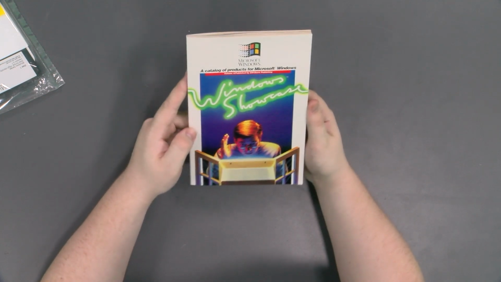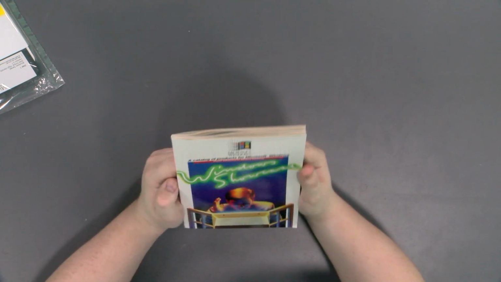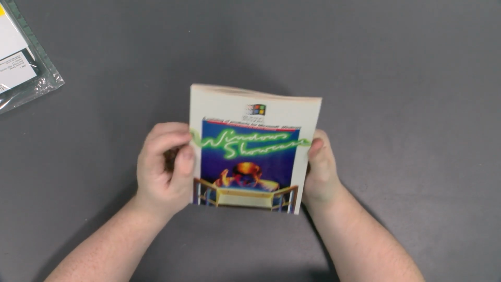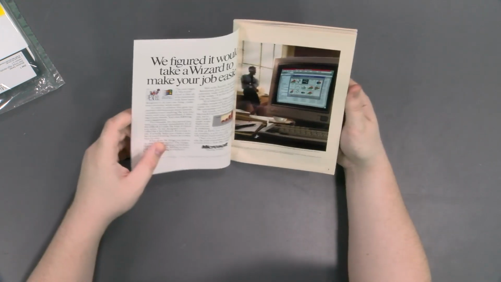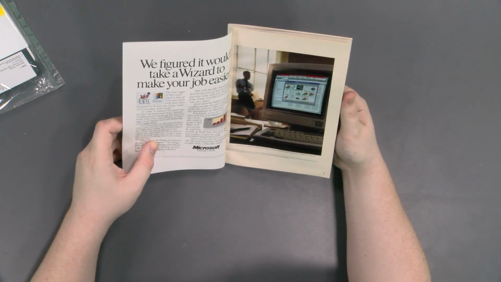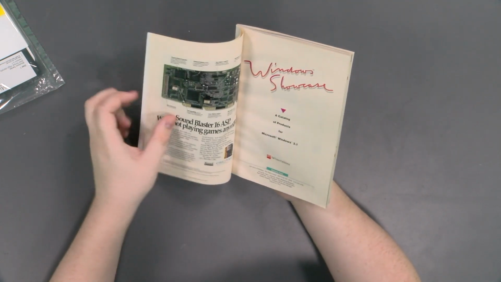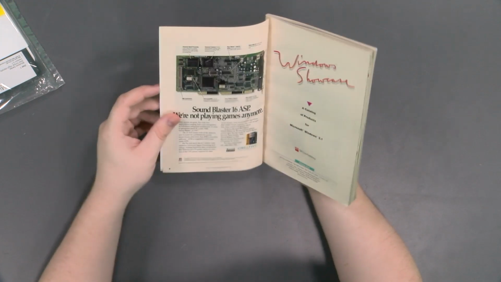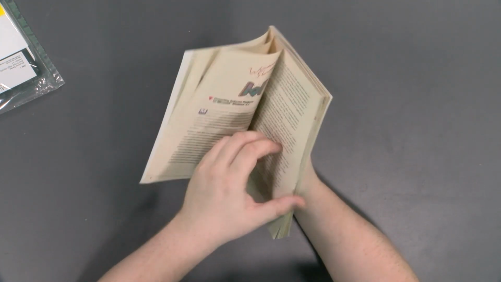Wow, that art is some next level vaporwave aesthetic. I really like it. A catalog of products. I think I'm really gonna enjoy this. We figured it would take a wizard to make your job easier. Okay. This is a little crusty. Sound Blaster 16 ASP. Oh man.